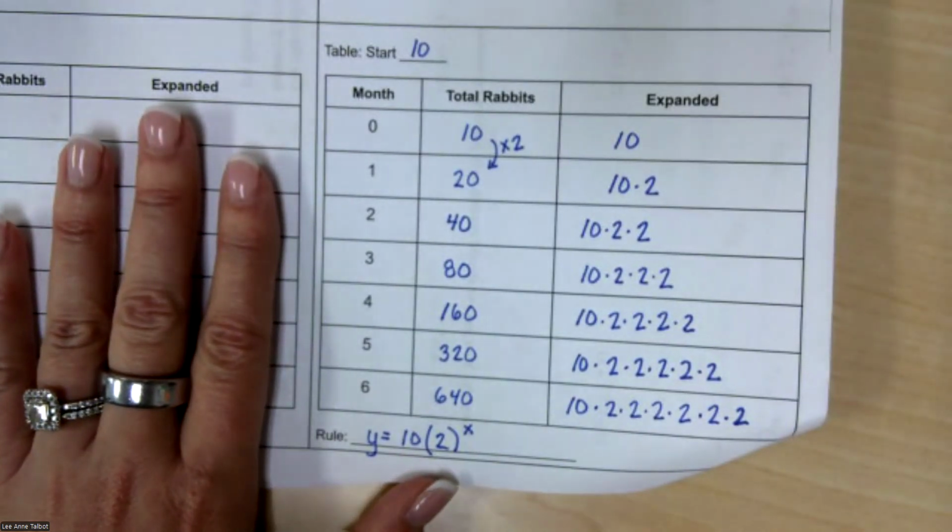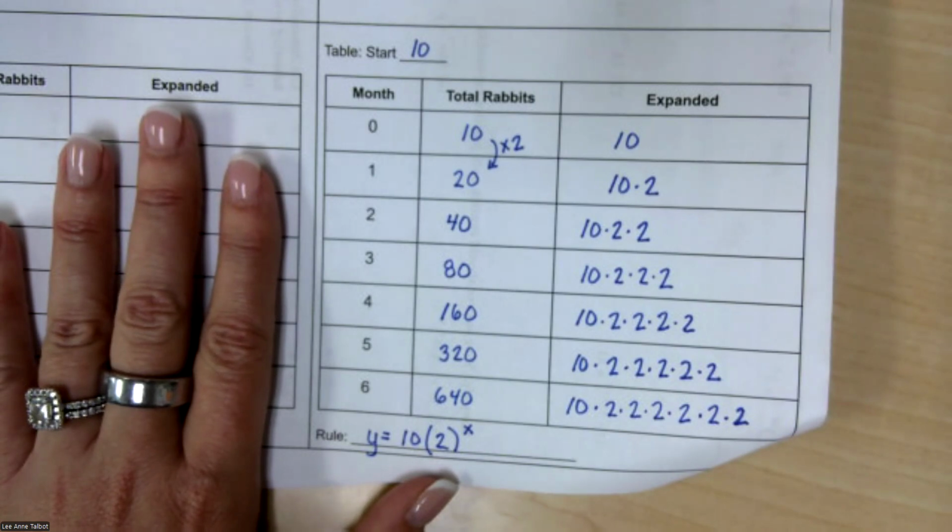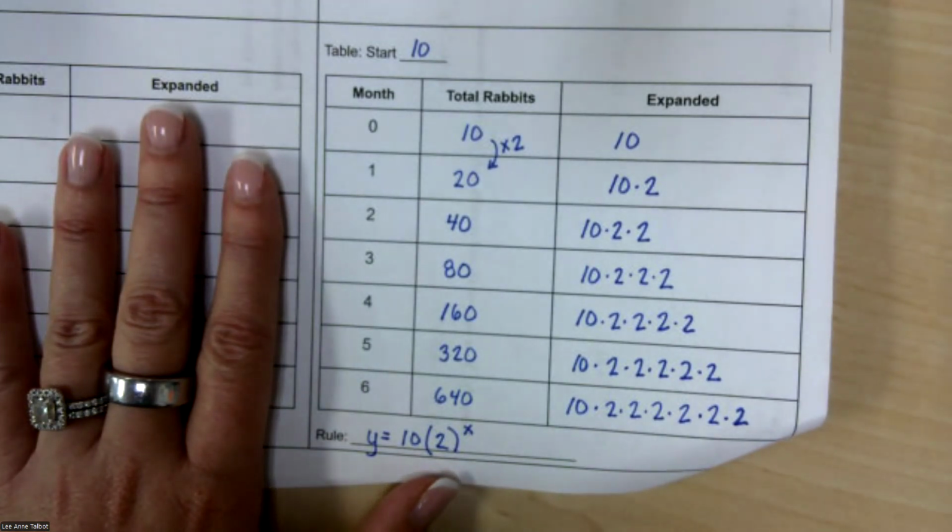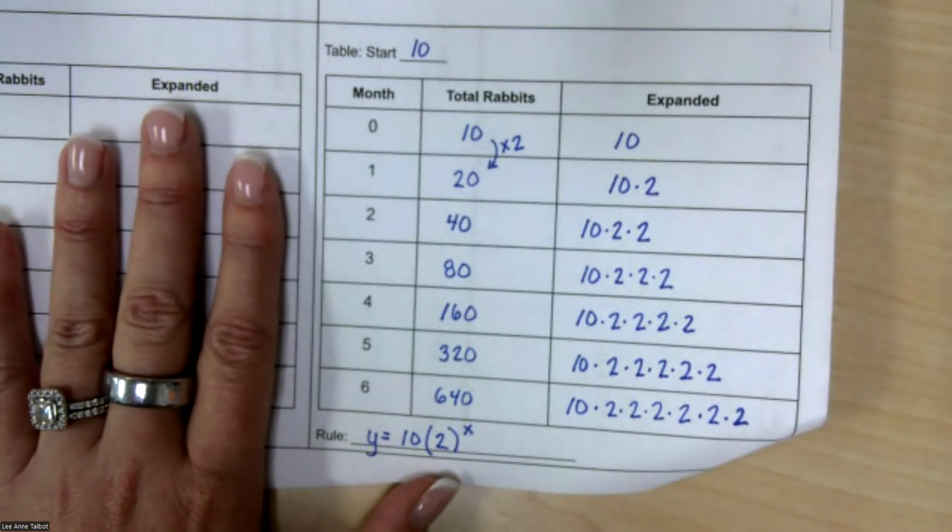Now, I don't know how they are going to deal with 640 rabbits. I mean, that gives me some kind of level of underlying anxiety. Do you guys have any experience with rabbits? I had a rabbit. It was high maintenance and it was one rabbit. Oh, that's terrible.